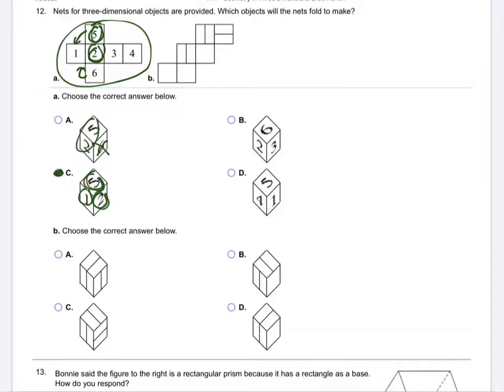How about down here, part B, choose the correct. So now we're going to take this and cut it out and fold it into 3 dimensions. Which one is this one? Well, this 2 is pretty tricky. It's going to actually be B here, and the way you can tell that is specifically how these 2 are going to connect with each other. Do you see this one right here?